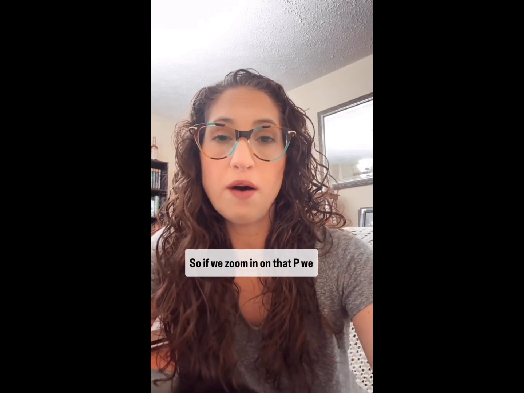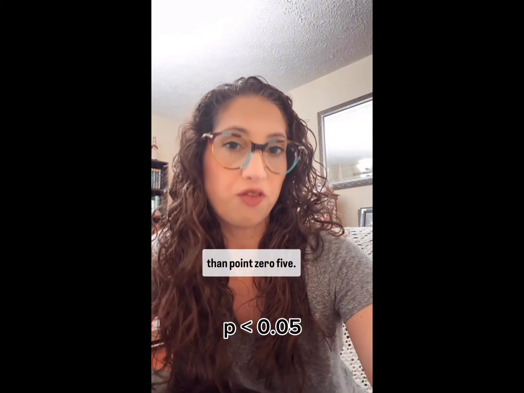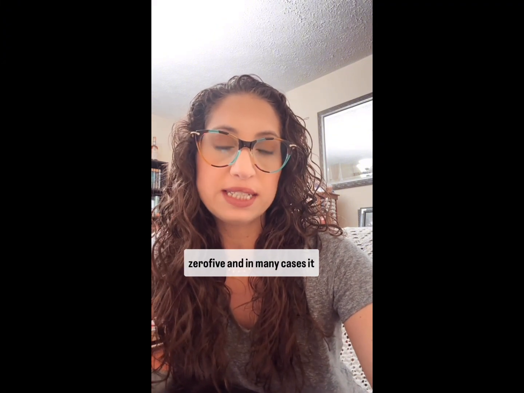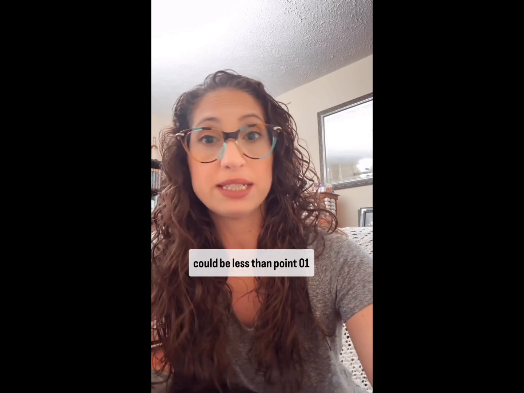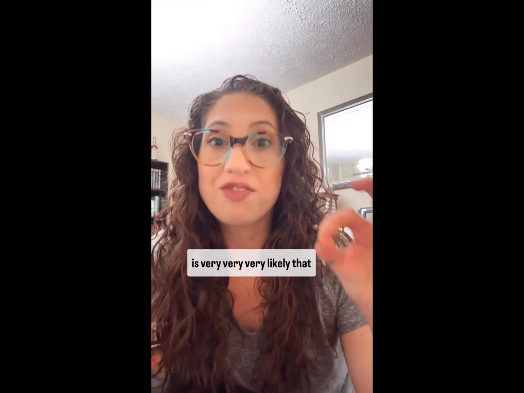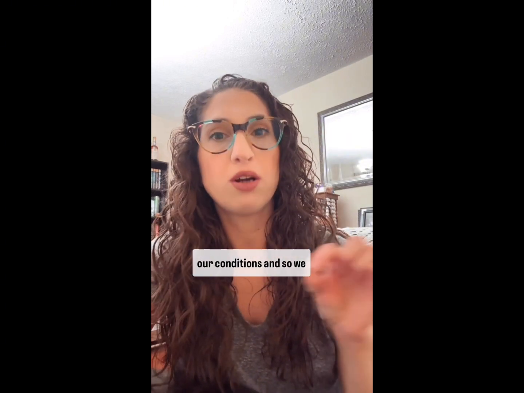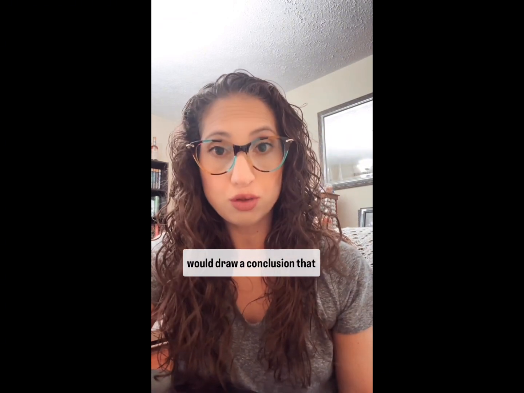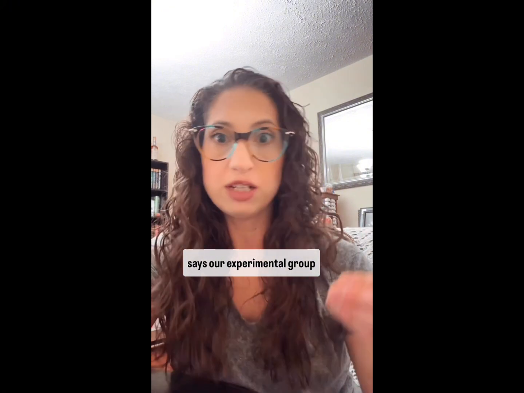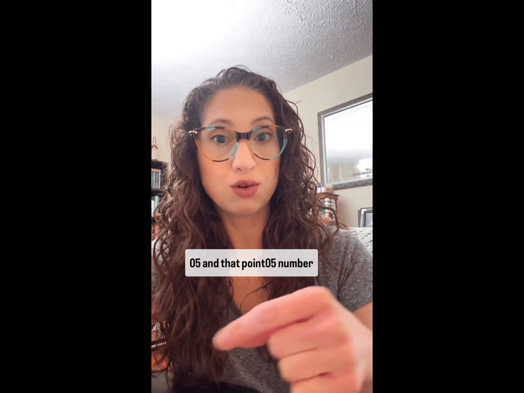So if we zoom in on that P, we want to see that it is less than 0.05. If it is less than 0.05, and in many cases it could be less than 0.01 or less than 0.001, we're going to see that it is very, very, very likely that there are differences between our conditions. And so we would draw a conclusion that says our experimental group is different from our control group, for example, with that P less than 0.05.